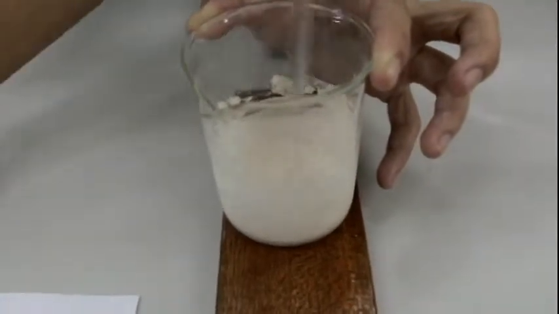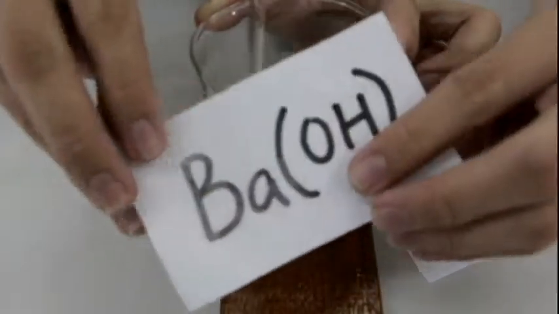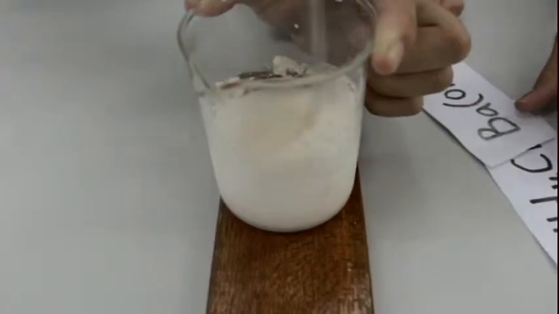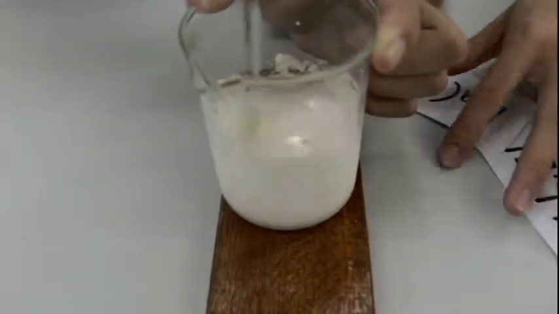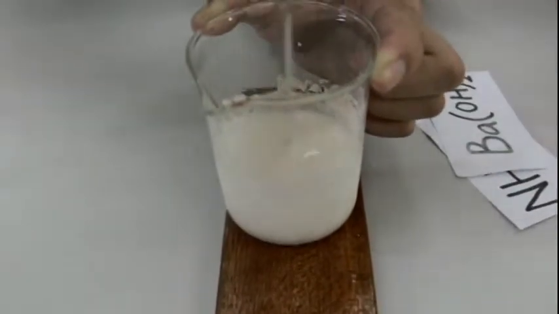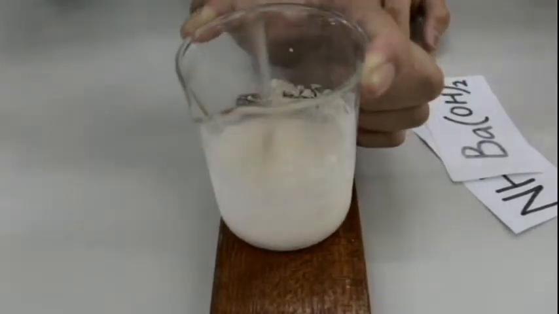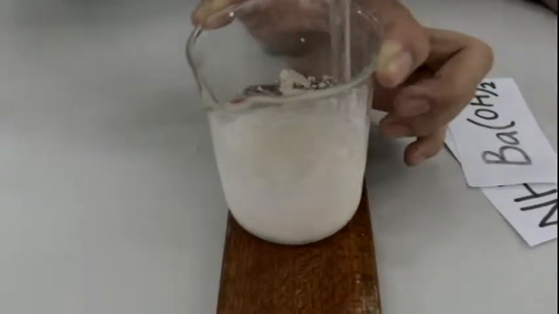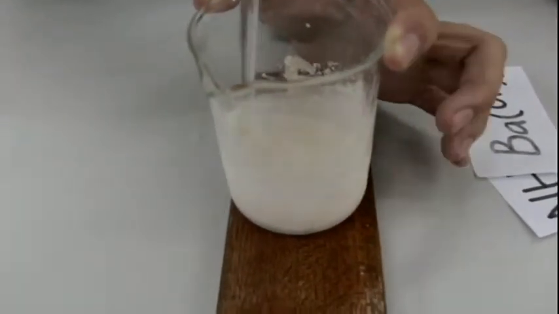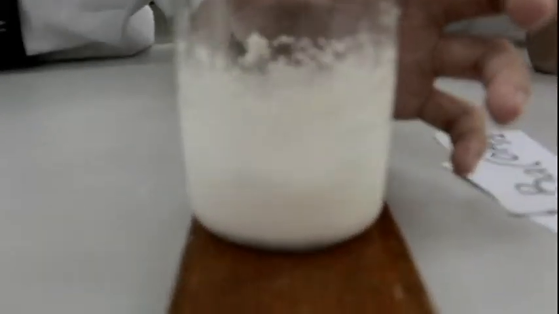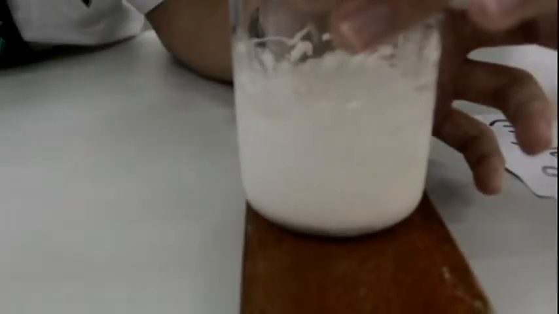Because ammonium chloride and barium hydroxide, when reacted together, will result in the formation of water, ammonia gas, and barium chloride. So it's mainly an aqueous solution with barium chloride in it, and that gas will of course be released into the atmosphere. You can see on the surface of the beaker, it actually forms an ice plate due to its low temperature. My friend here will continue stirring the beaker, and I'll prepare the thermometer to take the reading.